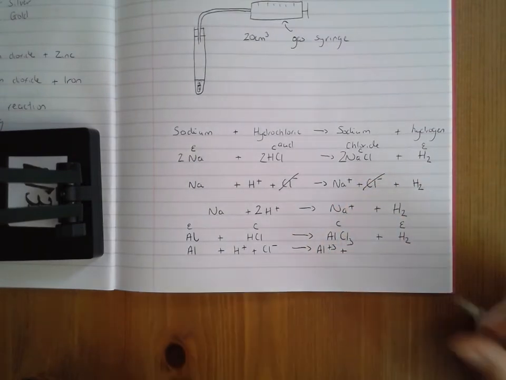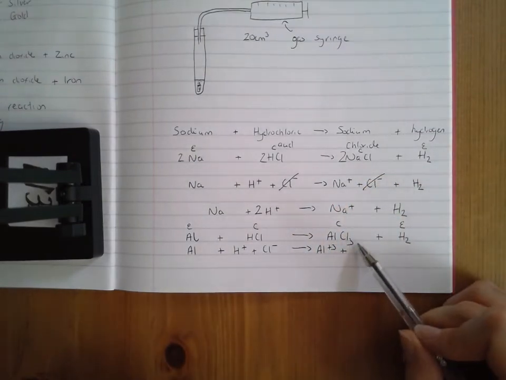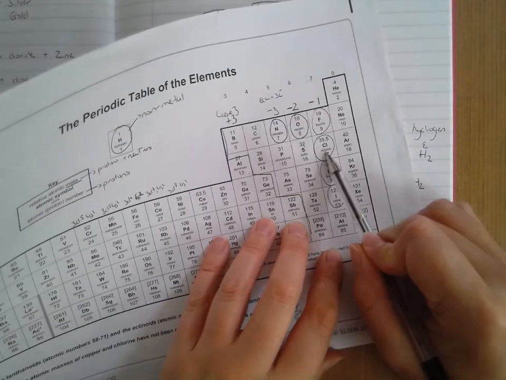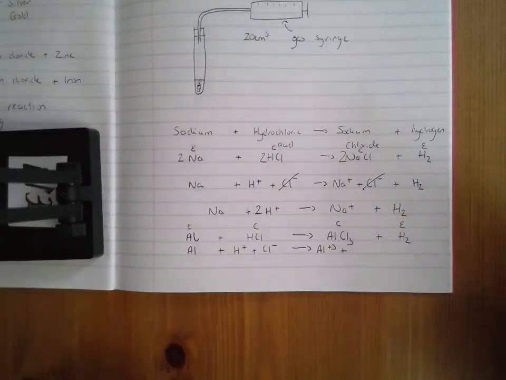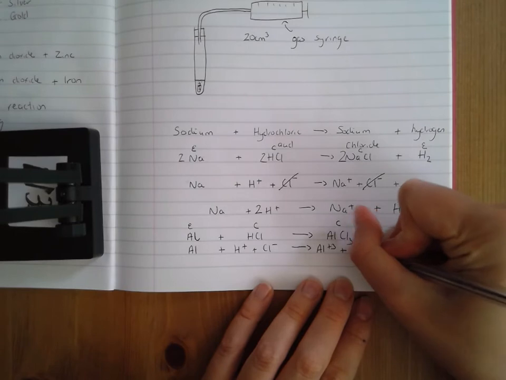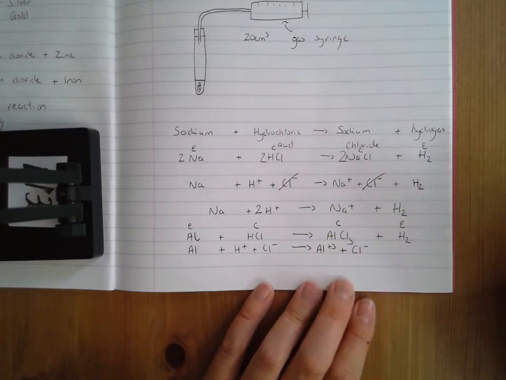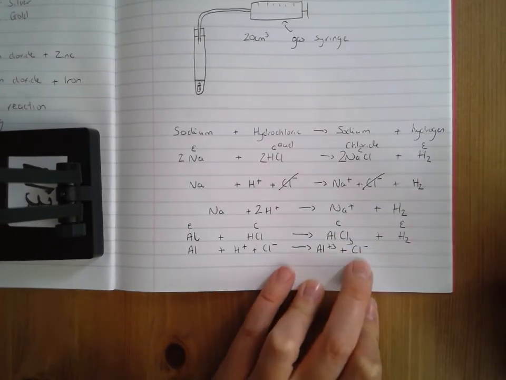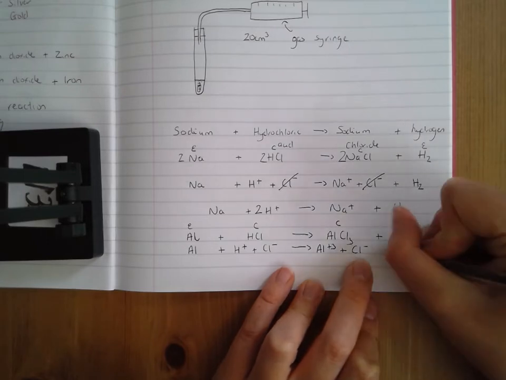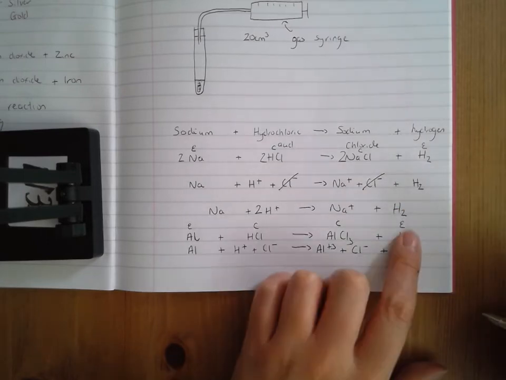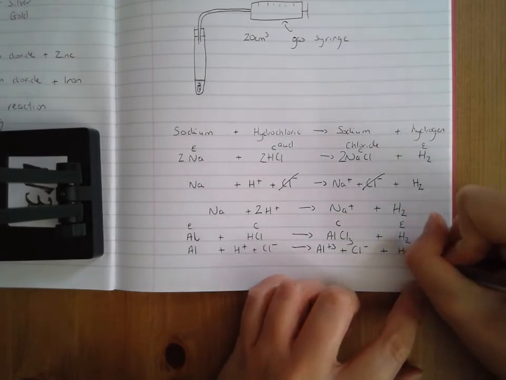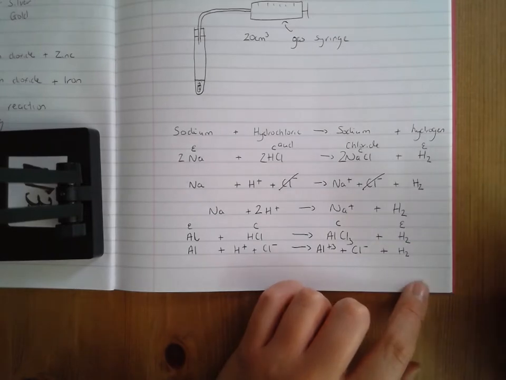And then I've got chlorine, all right? And I know there's a 3 here, and that might get confusing, but chlorine's in group 7, and it always forms a -1 ion. So I don't care that there's a 3 there. It's chlorine, it's in group 7, it's forming a -1 ion. It always forms a -1 ion. And then I've got hydrogen, which is an element, so I don't change. I leave it exactly the same way.